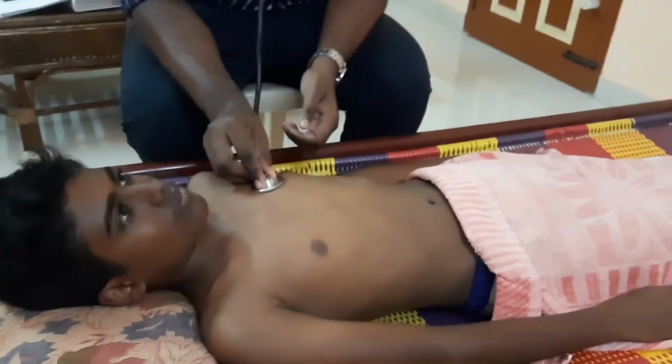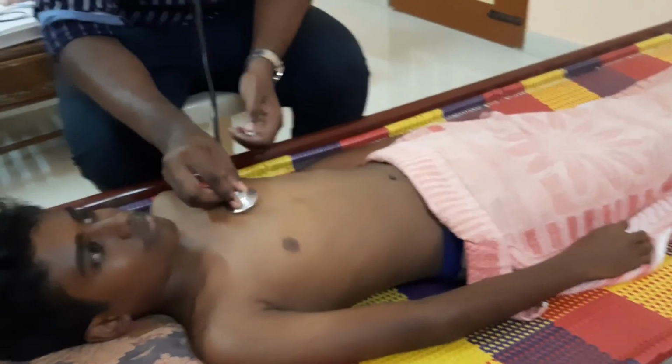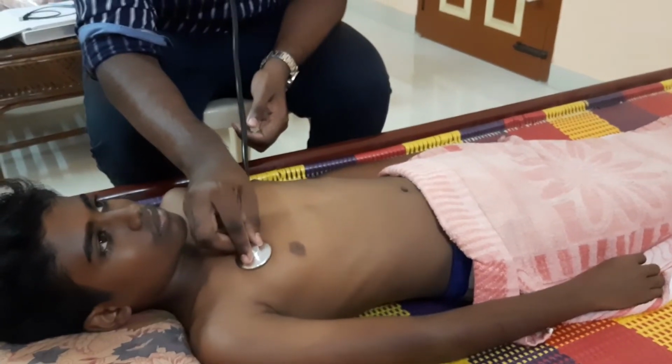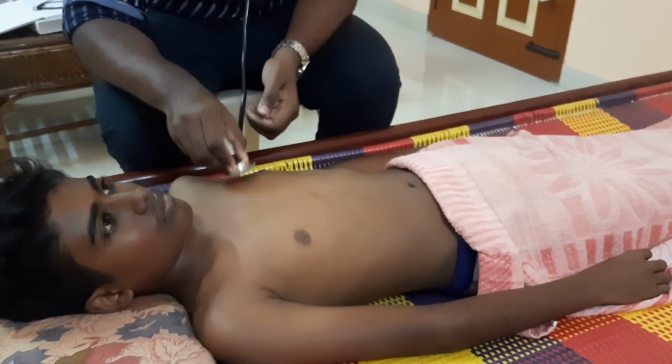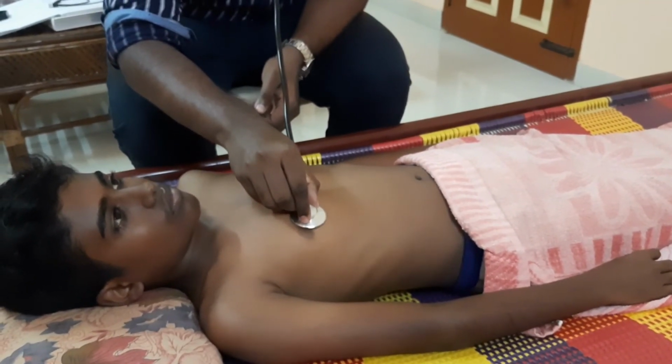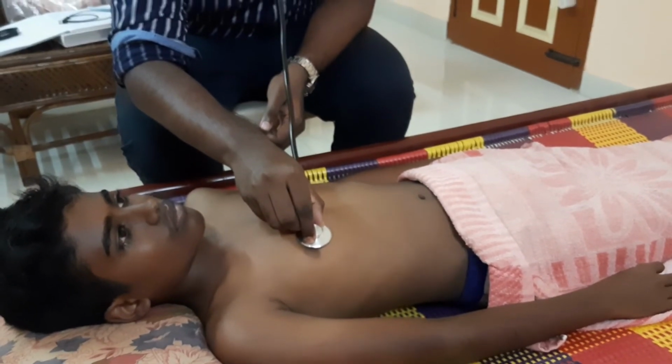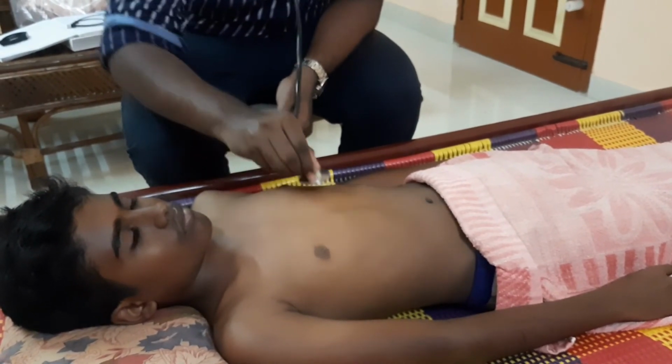Asking the patient to breathe with the mouth open and somewhat more deeply than normal for auscultation. I am using the ladder pattern to compare both sides. I am listening to the breath sounds, noting their intensity and identifying any variation in normal vesicular breathing.